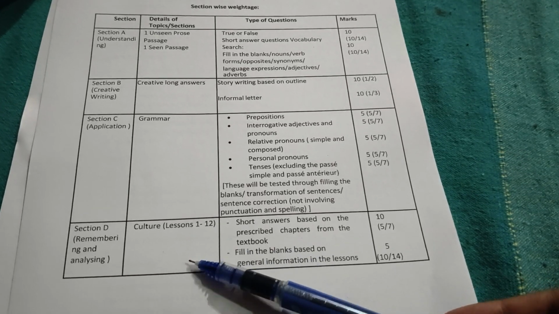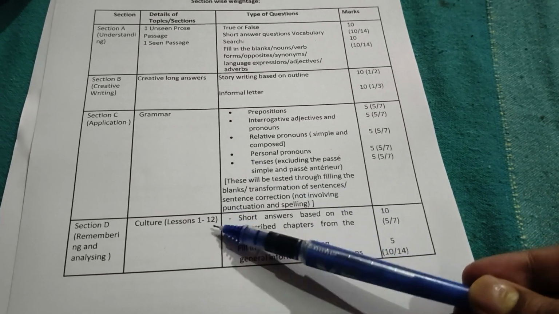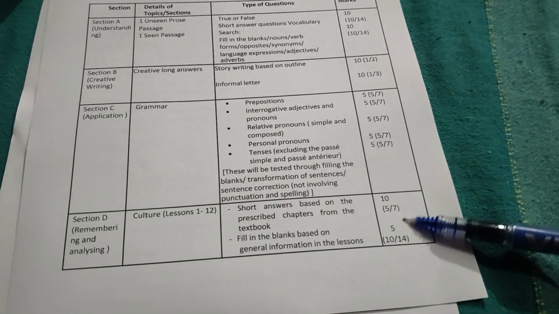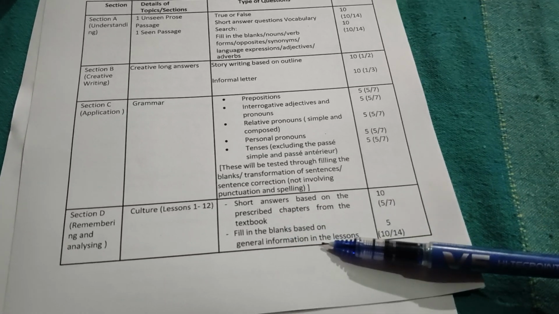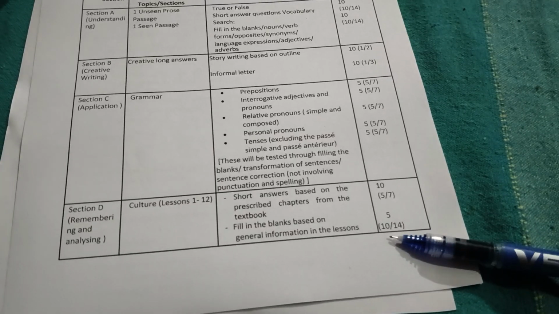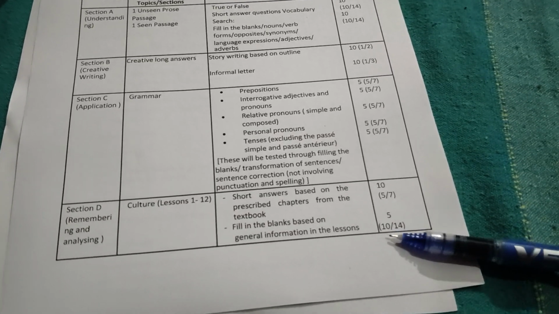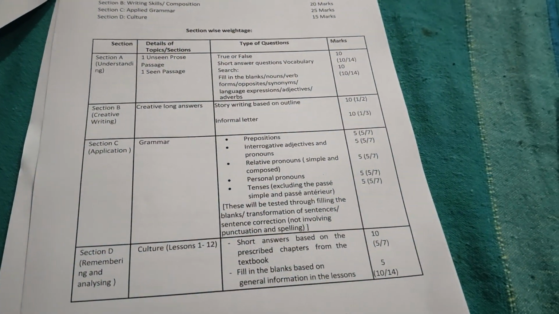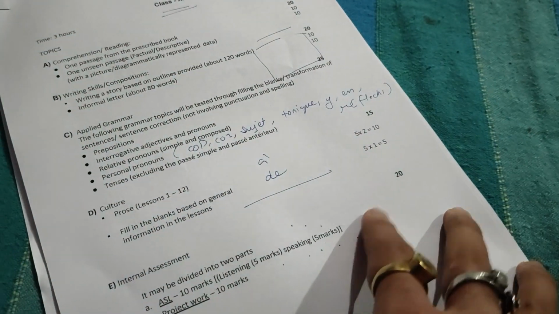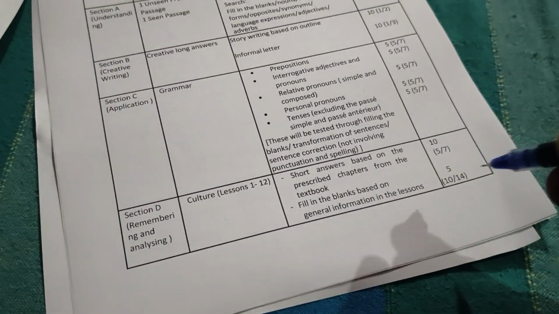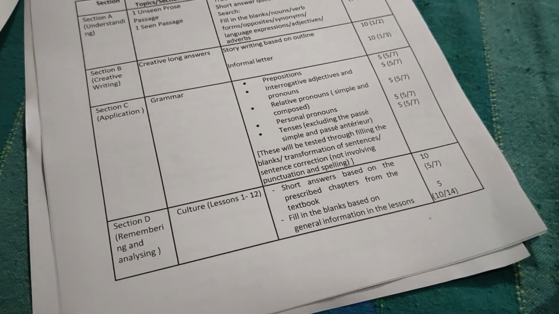Section D, remembering and analyzing. Culture et civilisation, leçon 1 à leçon 12. Short answer questions, 10 marks. 7 will be there, you have to attempt 5. And fill in the blanks based on general information: 14 will be there, you have to attempt 10. Okay, which means half mark each. Interesting, because earlier it was 5 marks. If CBSE is saying it will be half mark each, like there will be 10 fill in the blanks, fine, no issues in that.